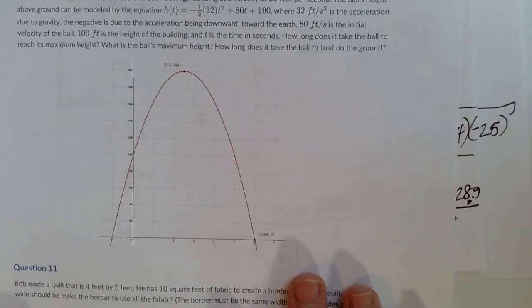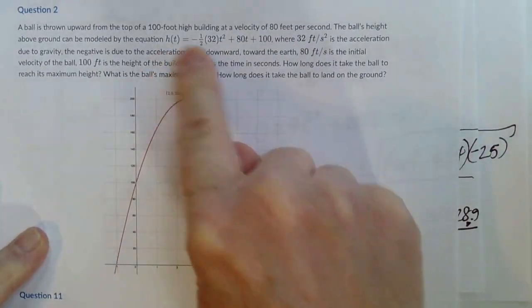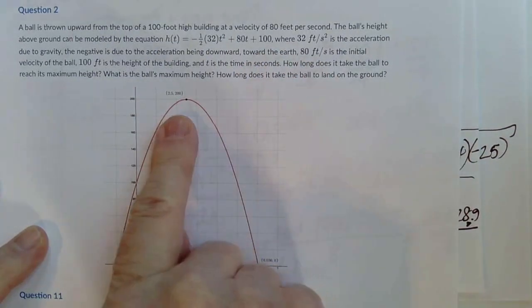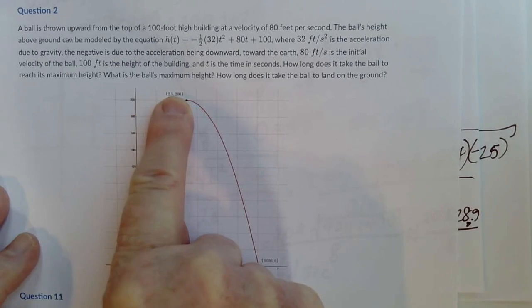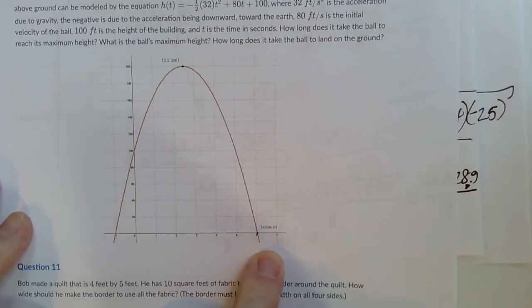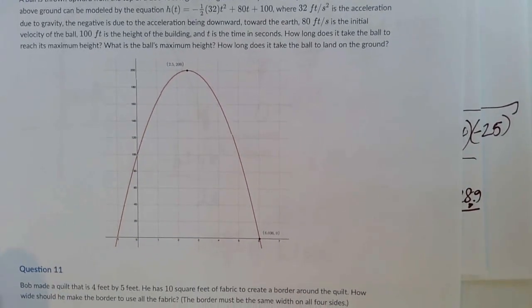So the last thing I want to show you is the graph of this curve. And you can see that the maximum does indeed occur at 2.5 seconds, and it is 200 feet. I was not very accurate on my rounding, but it's 6.03, I think, seconds where the ball lands. Okay, great.